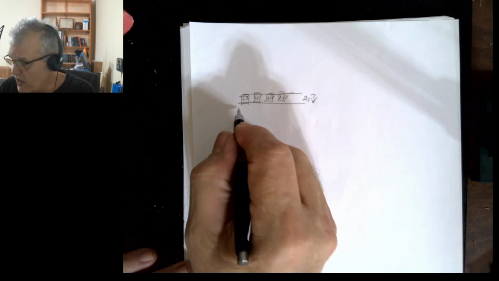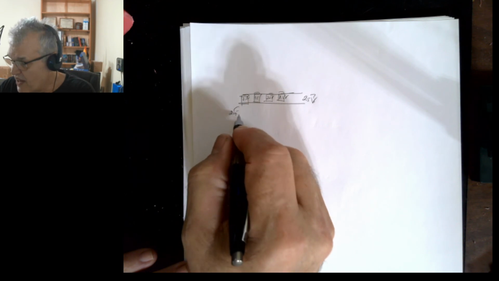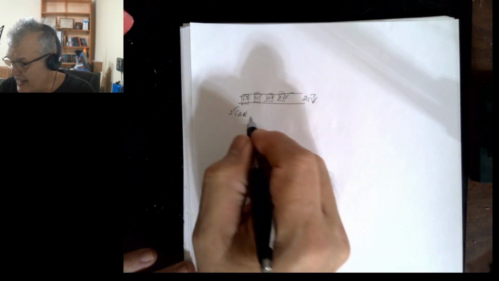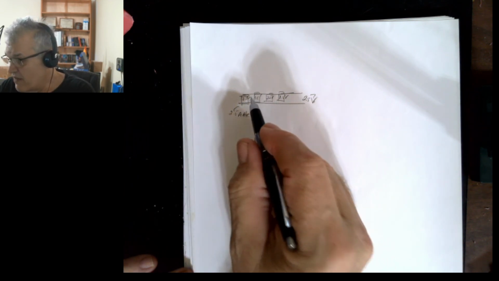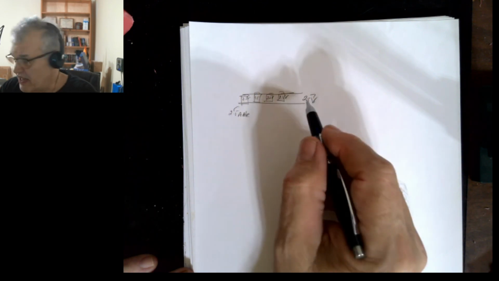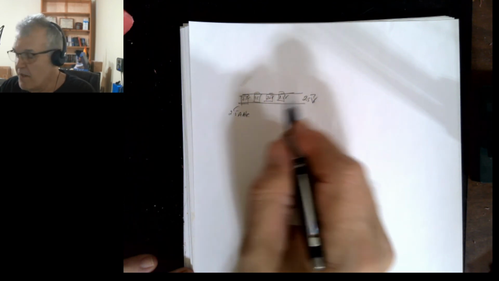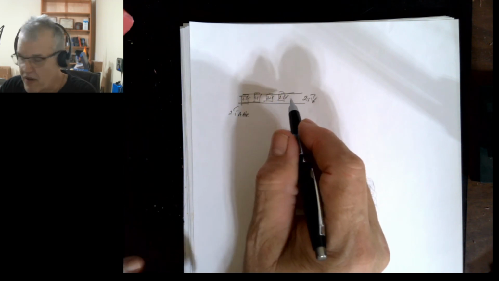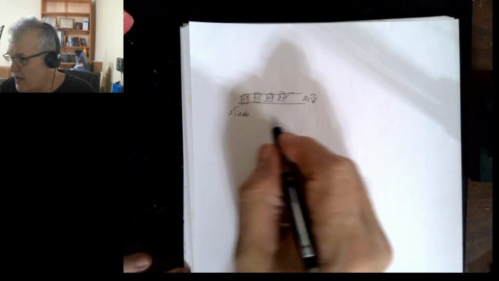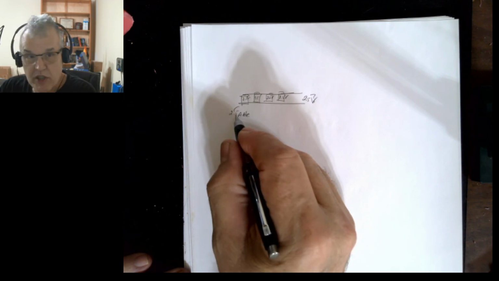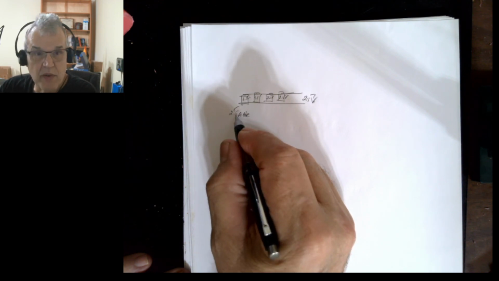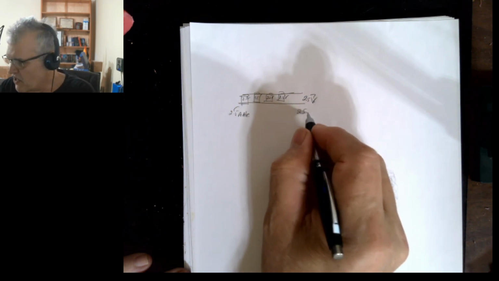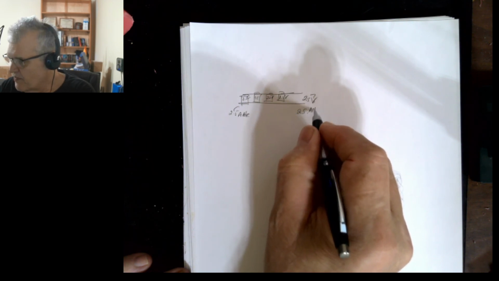But if each one of these is 2.5 amp hours of capacity, then by hooking, let's say I hook 10 of these together, it's still going to be 2.5 volts. But if I have 10 of these cells or packs, either way you want to do it, then I'm going to have 10 times 2.5 amp hours, or 25 amp hours.